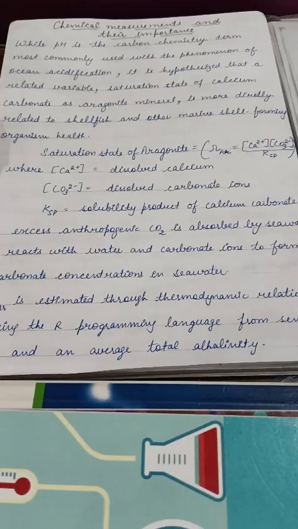So the pH in carbon chemistry is basically used with ocean acidification. Whatever liquid you have taken, if it is acidic, that means its pH value is less. If it is basic, that means its pH value is very high. In the previous videos, I told you that the oceans are being acidified, that means the pH value is getting lesser. So it is hypothesized that the saturation state of calcium carbonate is directly related to shellfishes.